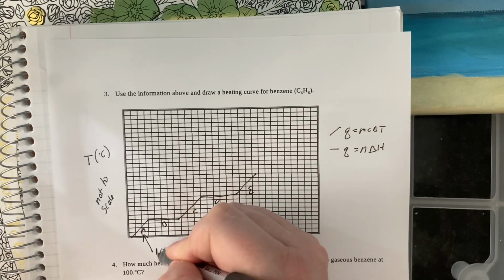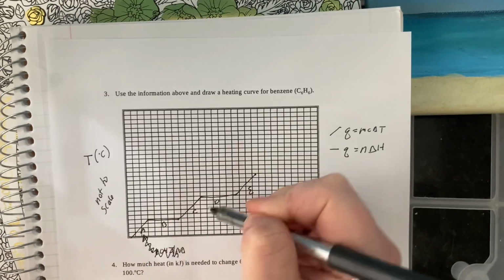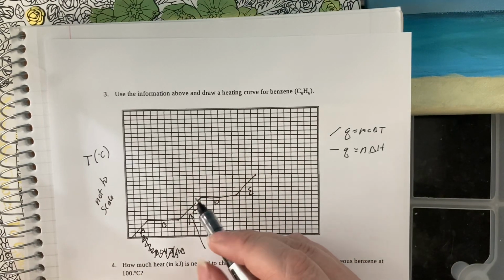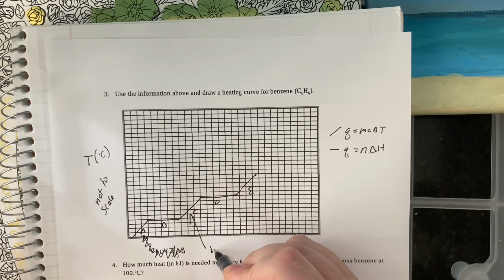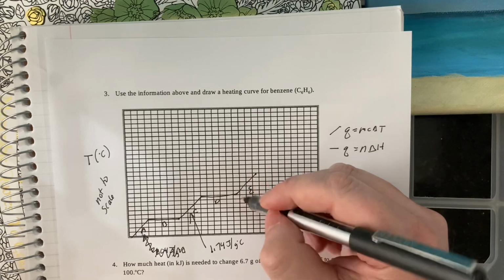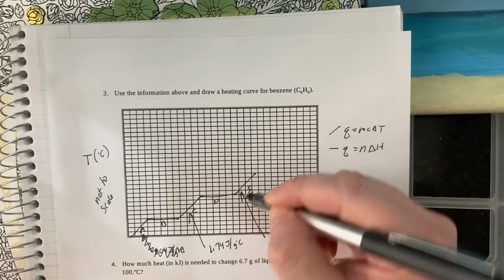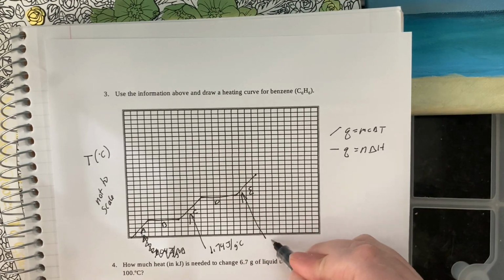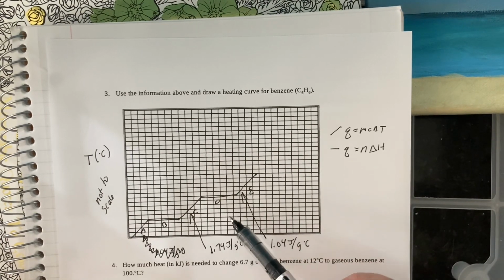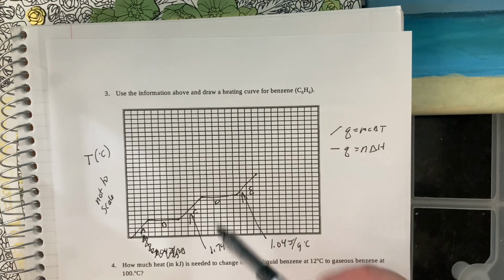We don't have a C value for down there. We have just a C value for the liquid on your table, 1.74 joules per gram degree C, and a C value for the gas of 1.04 joules per gram degree C. So make sure you're looking off of that and that you have the right spot.